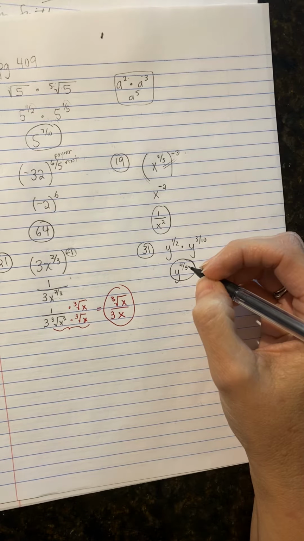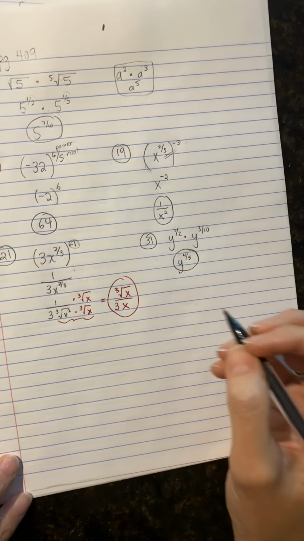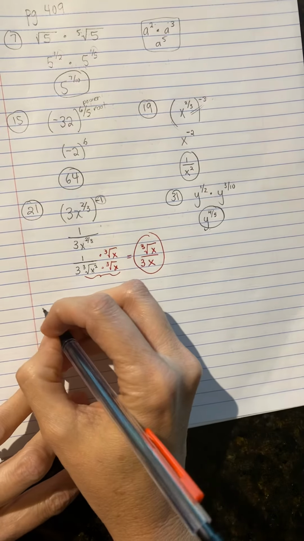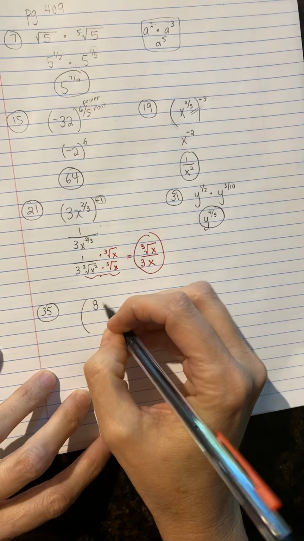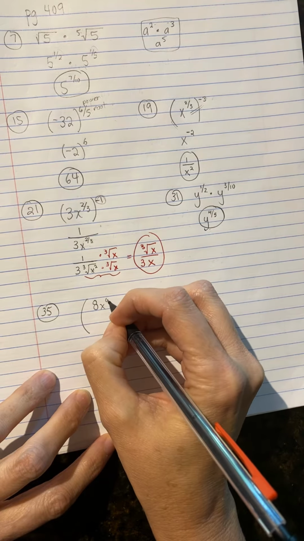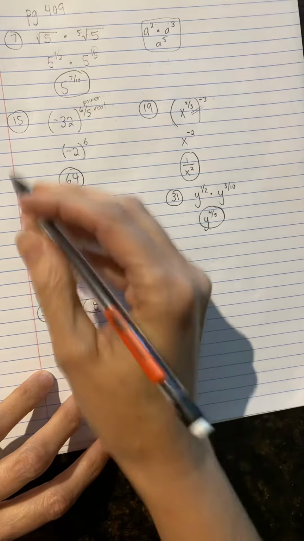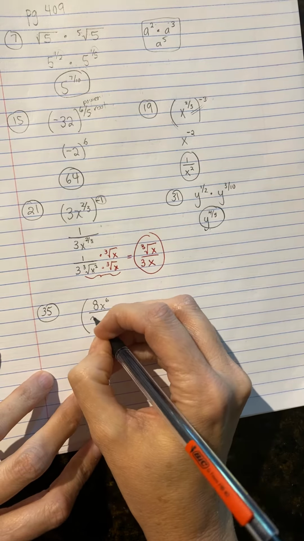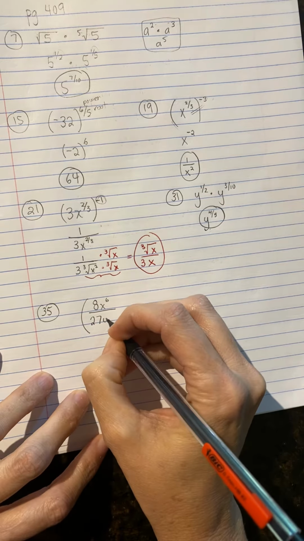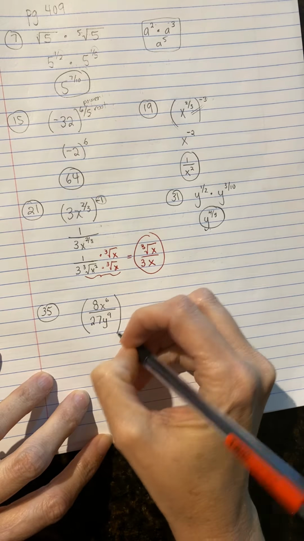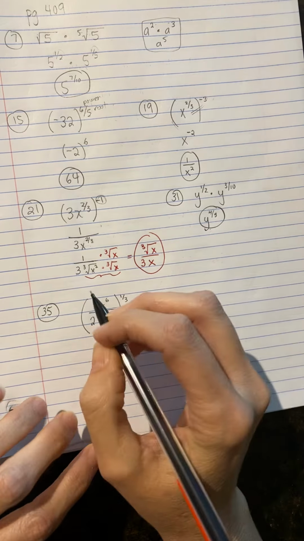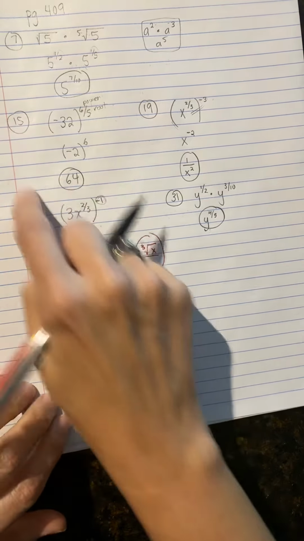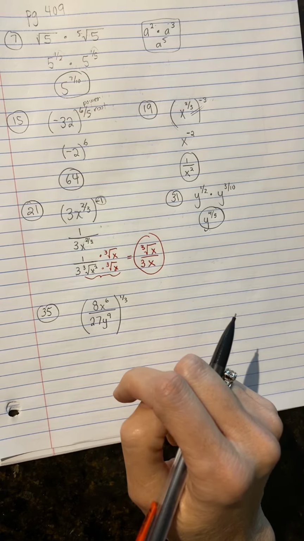And the last one I picked out was number 35. While I write this down, let me just remind you that if there are problems here that you did not have trouble with or did not miss, you are under no obligation whatsoever to watch every single second of this video. Just fast forward, just watch for the numbers and look at which ones you want to see.